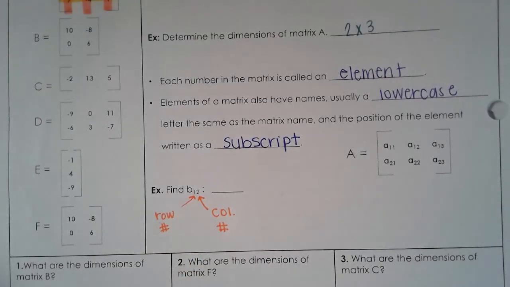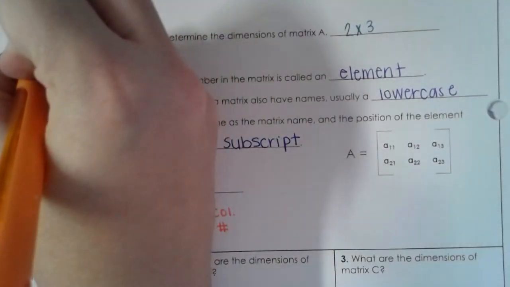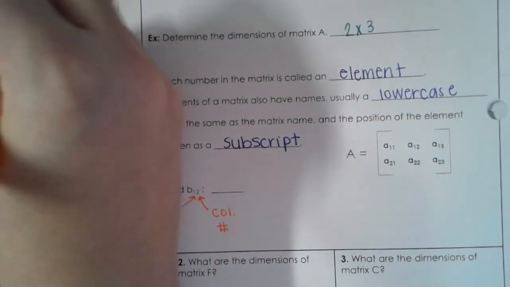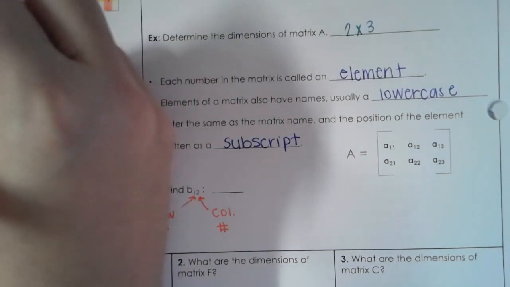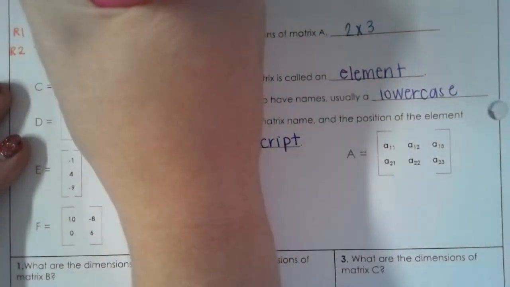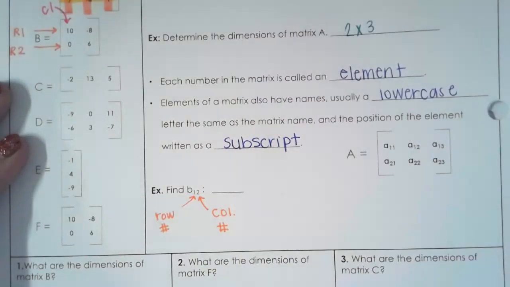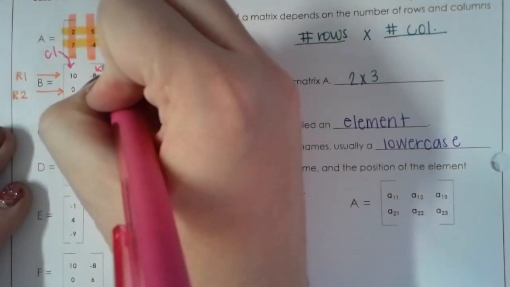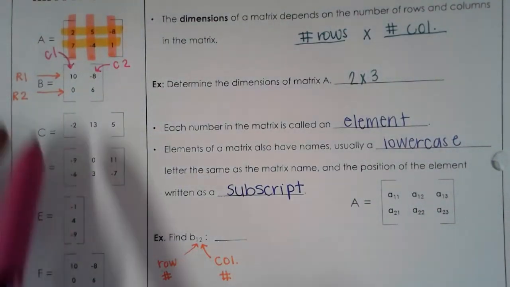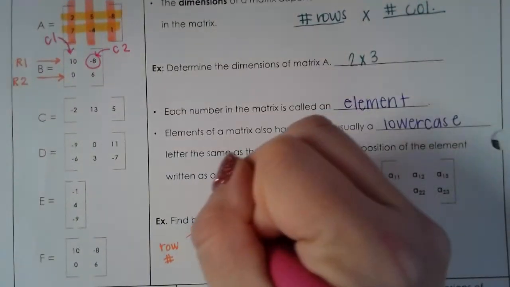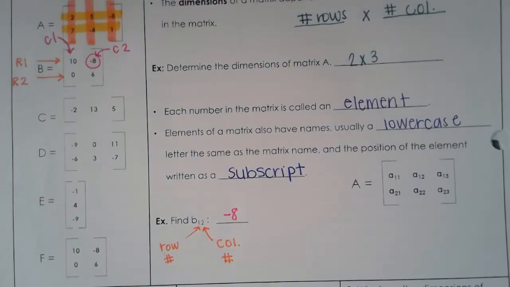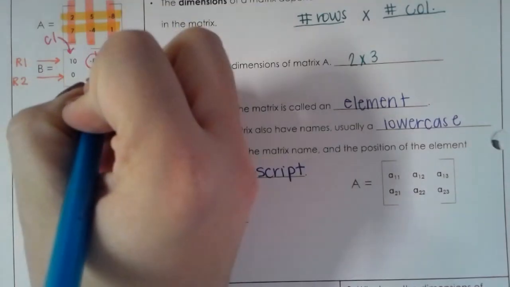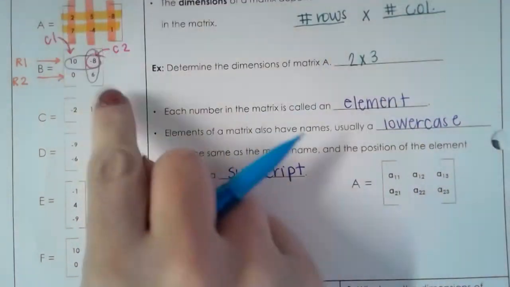So row 1, rows go left and right. So this is row 1, row 2. This is column 1, column 2. So row 1, column 2 is -8. Sometimes people like to circle row 1 and circle column 2 to see where they overlap.